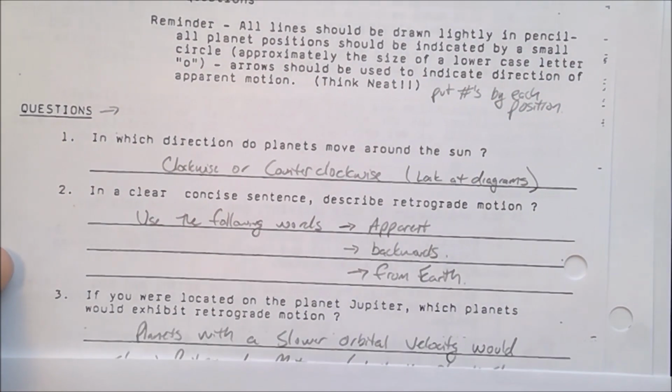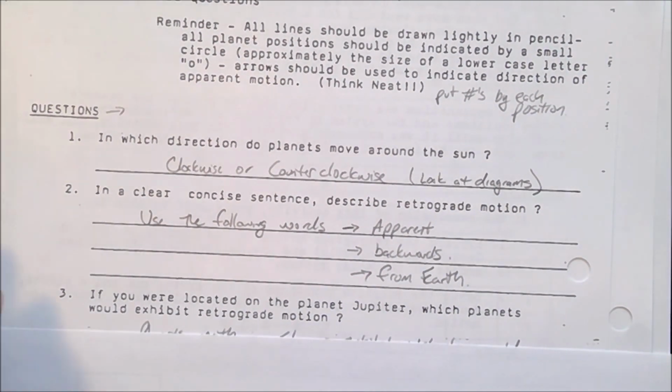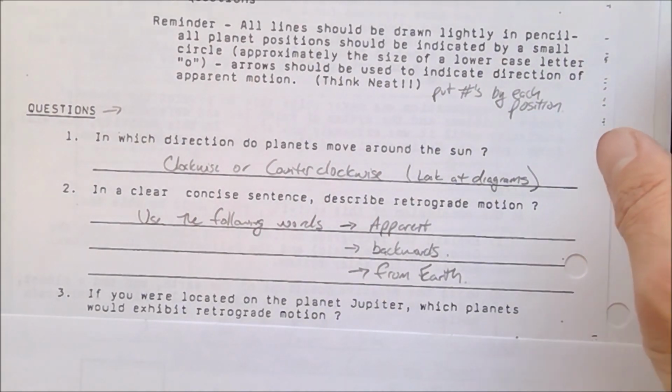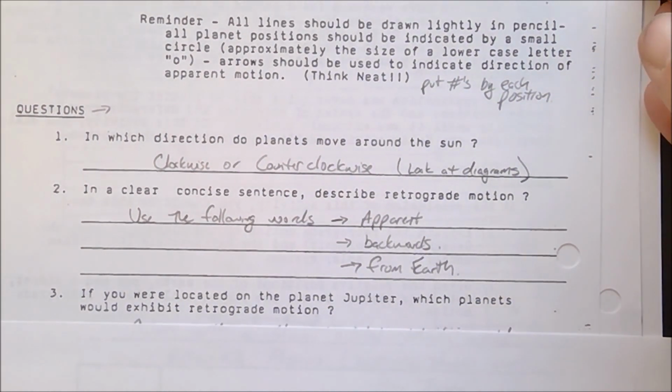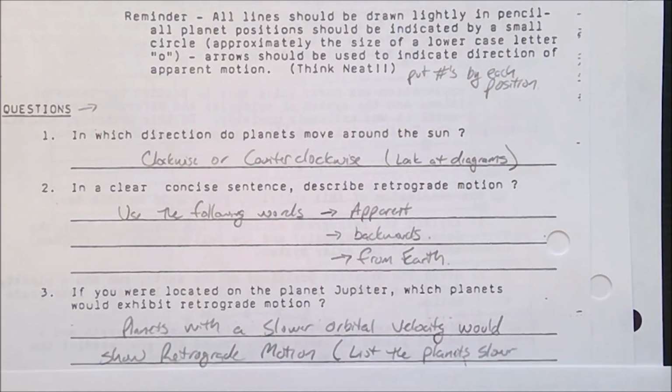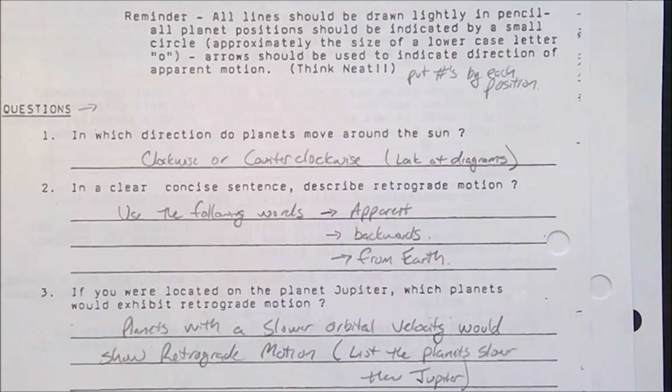All right, now the next one is asking you what would happen if you were on Jupiter. Which planets would exhibit retrograde motion? We saw retrograde motion of Mars and Jupiter because we were moving at a higher velocity. We caught up to and moved past it. So for this one, you should know that planets with a slower orbital velocity would show retrograde motion from Jupiter. So please list the planets that are slower than Jupiter in their orbit.